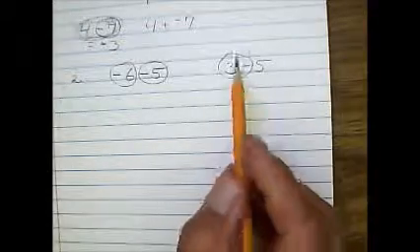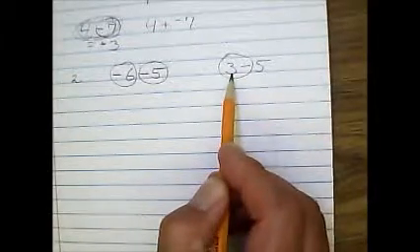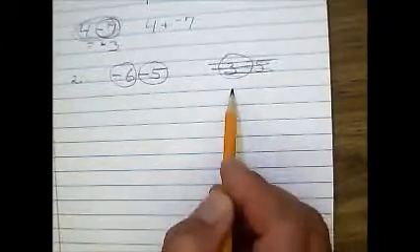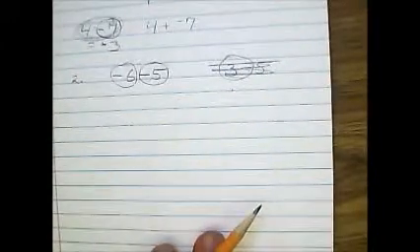What was their mistake? Right. It's not the 3 that's negative, it's the 5 that's negative. Okay, so that's an important concept to just make sure you understand.